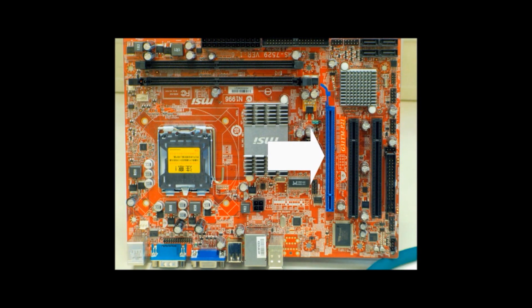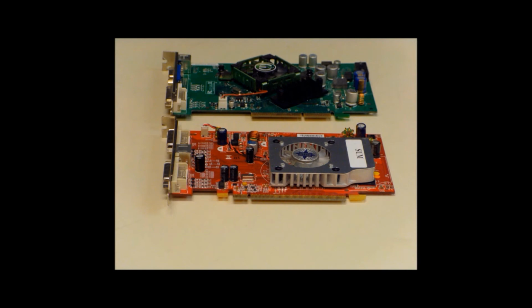Motherboards also provide slots for add-in cards to expand your computer's capabilities. This blue slot is a PCI Express slot, which is used typically for newer video cards. The two black slots are older PCI slots, which are being phased out. Separate video cards are always better than the video built into the motherboard. They have their own processor and memory, which helps to speed up the computer.